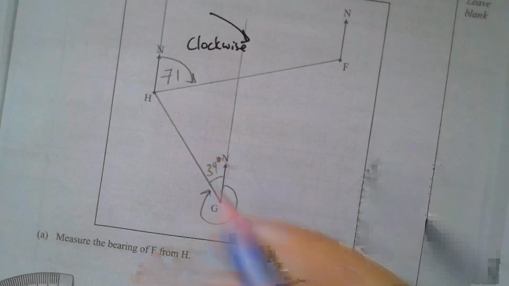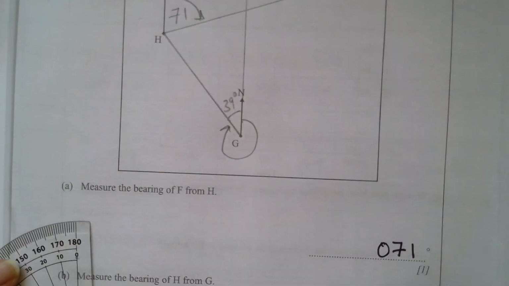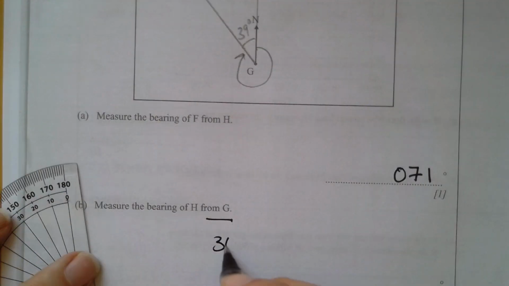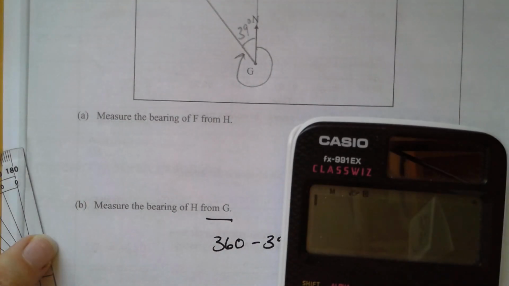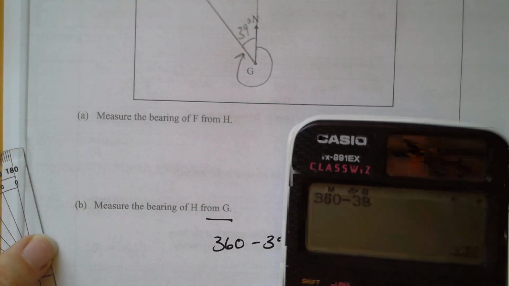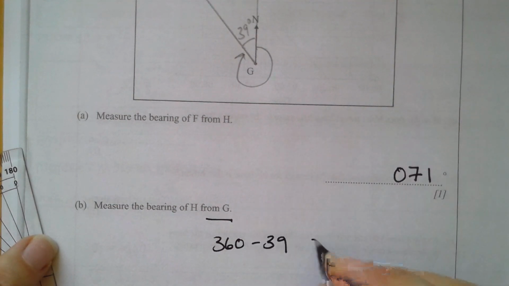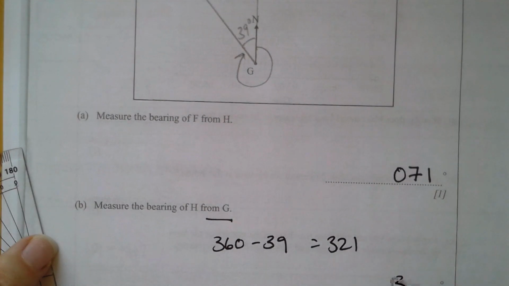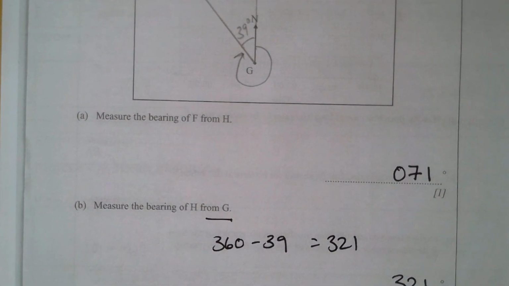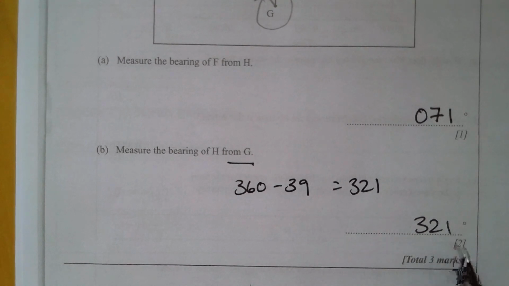So this angle here is 39. I know the whole thing would be 360, so I take 360 and I subtract 39. 321. 320, 322, all acceptable as well.